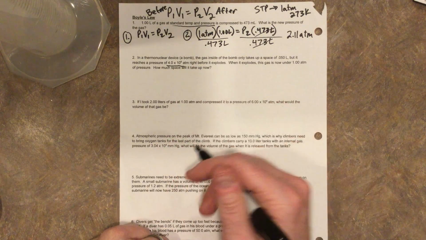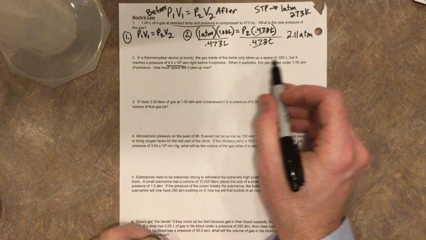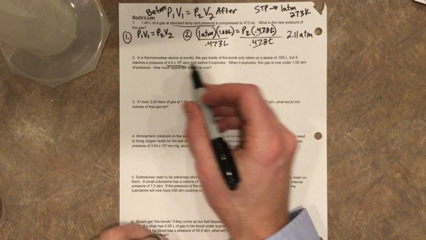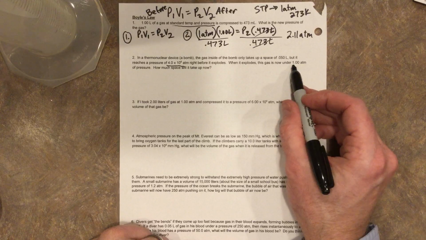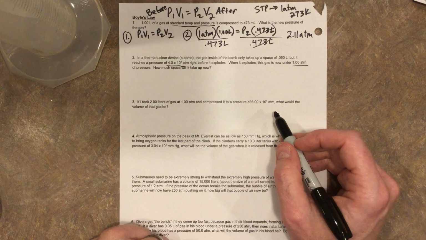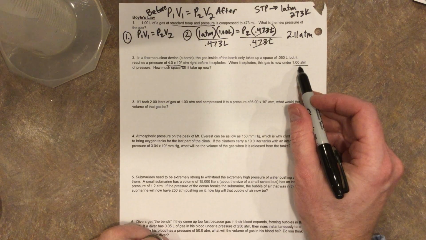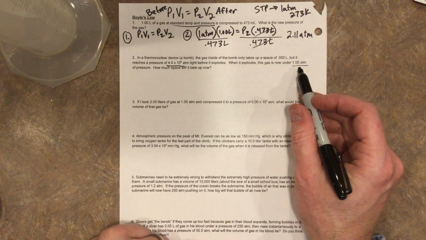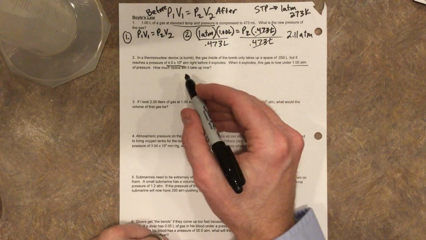Again, pause this, try it out on your own. Now, when it explodes, that little bit of gas that's under a lot of pressure is now going to be under just regular old standard pressure of 1 atmosphere. So what's going to happen to that air? That air is going to expand. It's going to take up tons of space now. So let's go ahead and figure out what it would be.